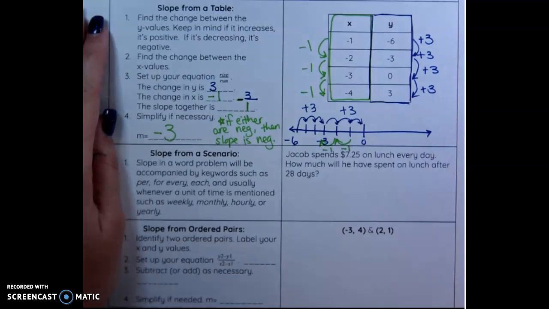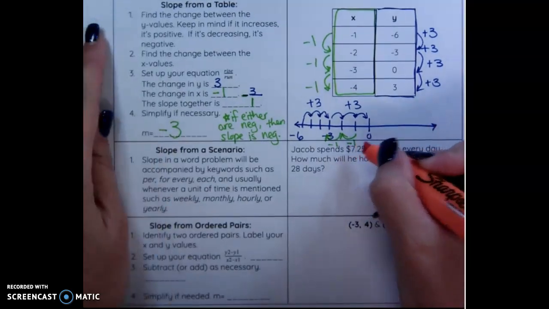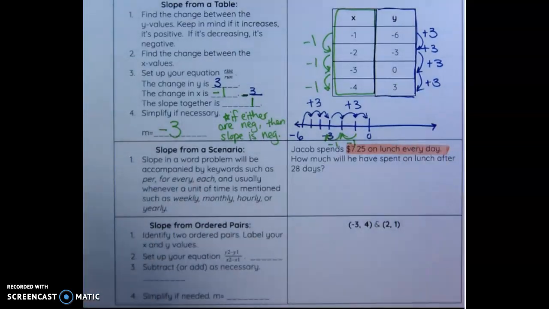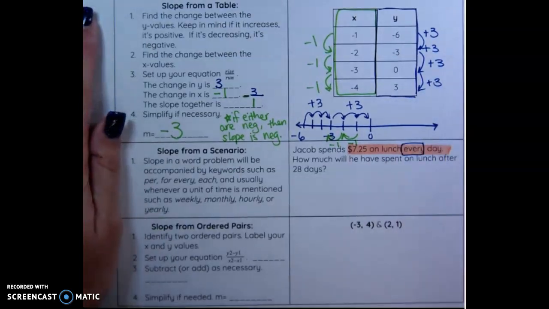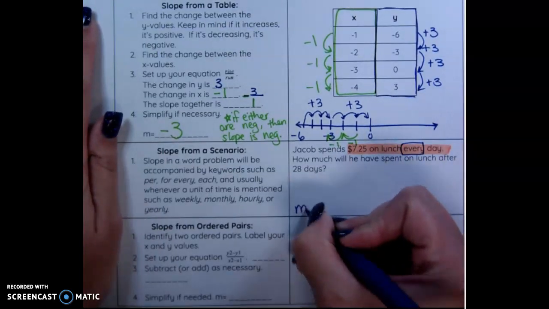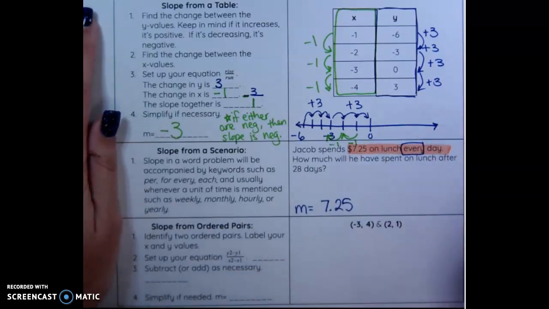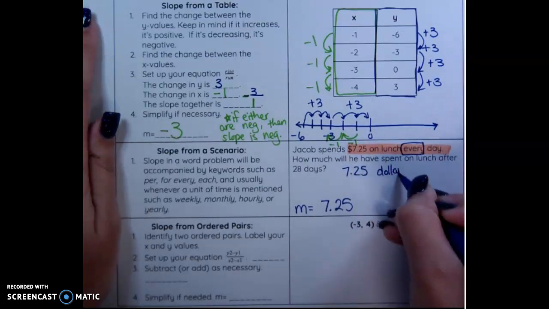Jacob spends $7.25 on lunch every day. How much will he have spent on lunch after 28 days? So here this one's a little bit different because it says every day. Well, that means daily. Okay? So every day he spends $7.25 on lunch. It's like an hour of work. So my slope is $7.25. You can have decimals in your slope. Okay? That's $7.25 per day.